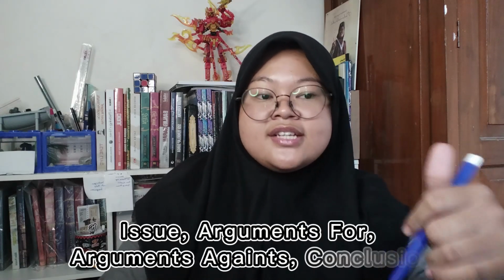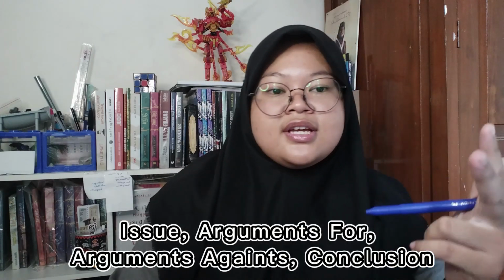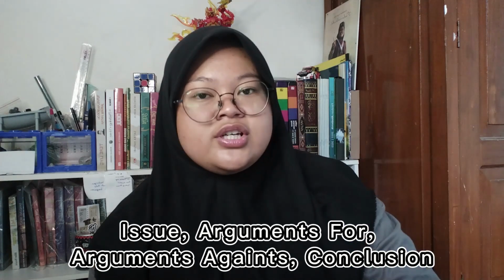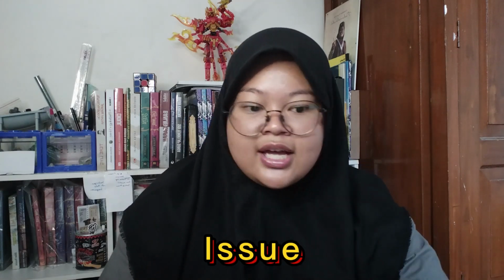Okay, next we're talking about the general structure of the discussion text. There are 4 general structures of the discussion text. The first is issue, the second is arguments for, the third is arguments against, and the last is conclusion. So what is issue in the general structure of the discussion text?